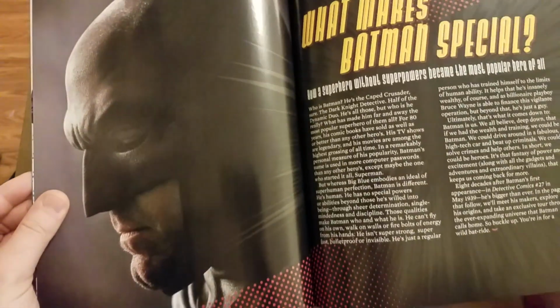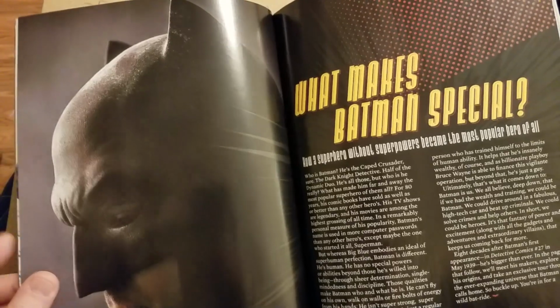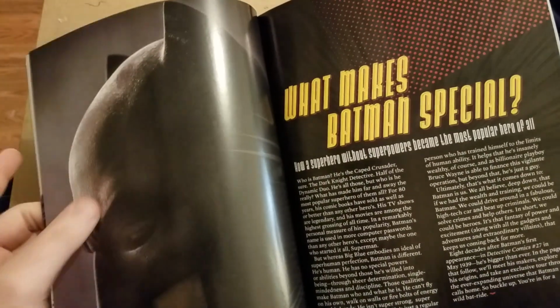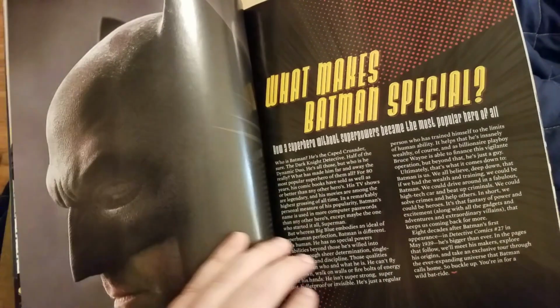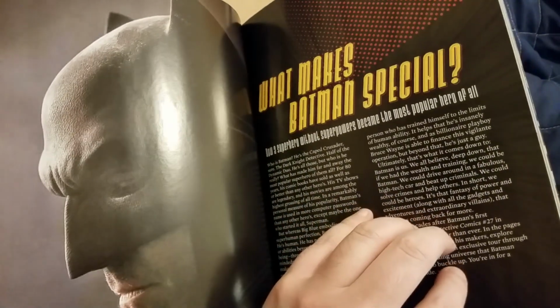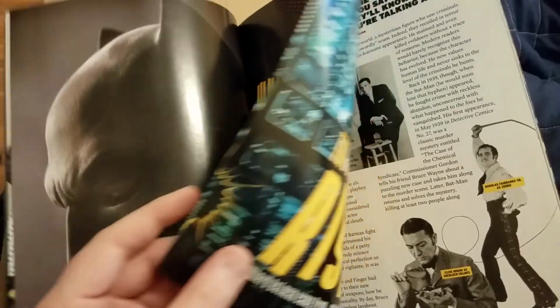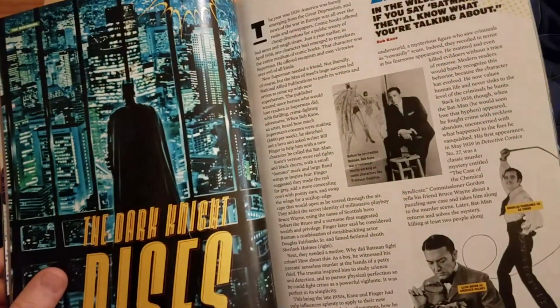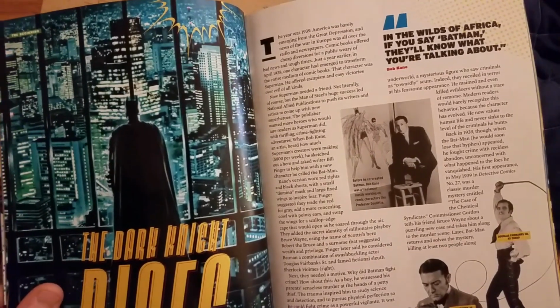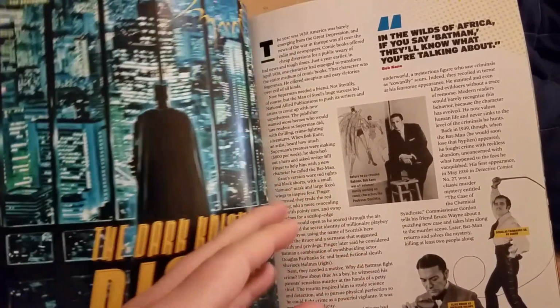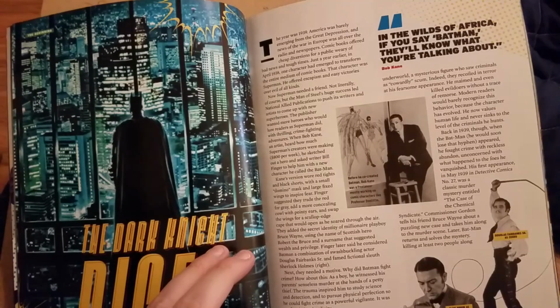Another shot of the newer one here. I think I wish his ears were a little bit longer on his cowl, but I thought he had a pretty cool looking suit in the new Batman movie, honestly. Well, technically it wasn't a standalone movie, so. But yeah, we see it starts from the very beginning here.